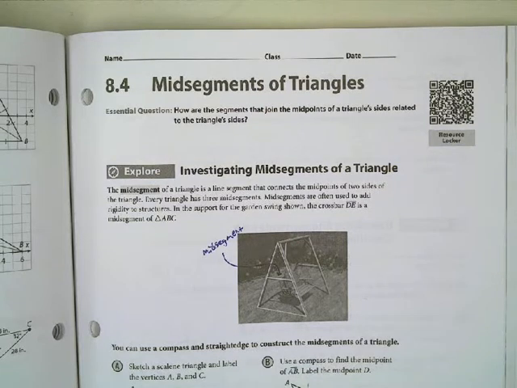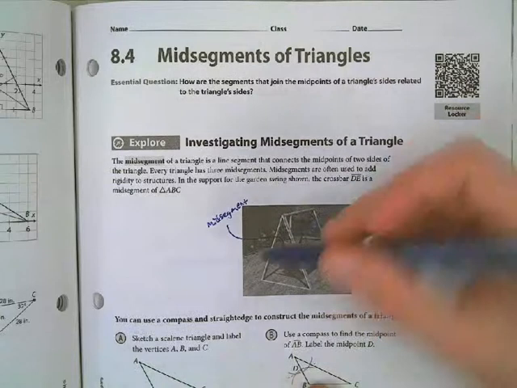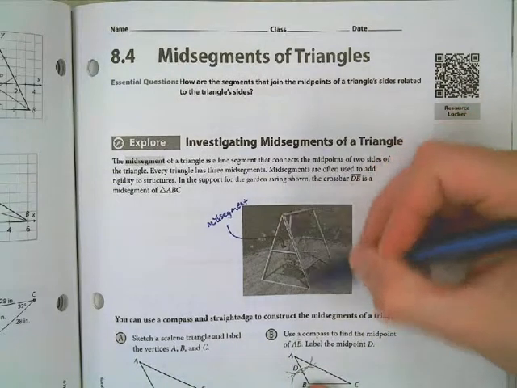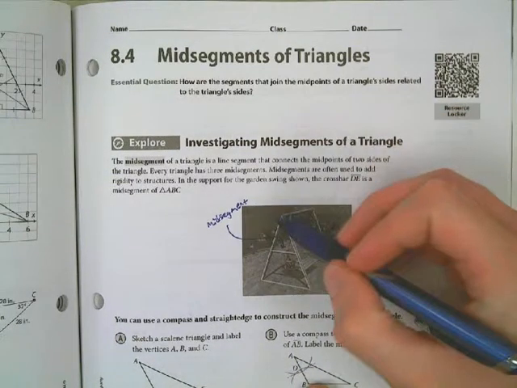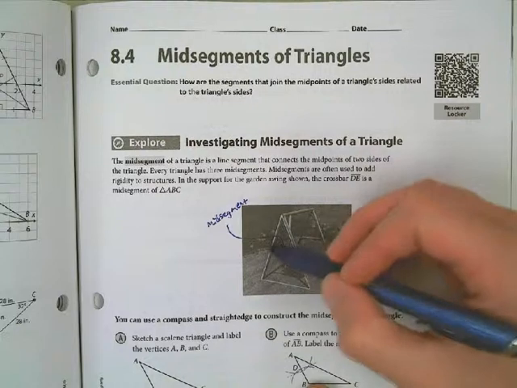We could construct the mid-segment easily, right? If we did the perpendicular bisector of this side to find the midpoint, and we did the perpendicular bisector of this side to find the midpoint, and then connected the 2, we're connecting the 2 midpoints, and that would create a mid-segment.